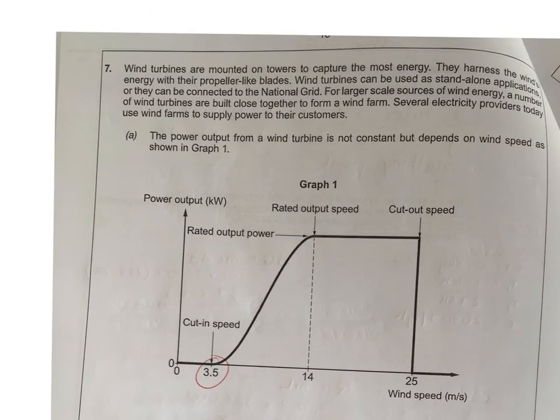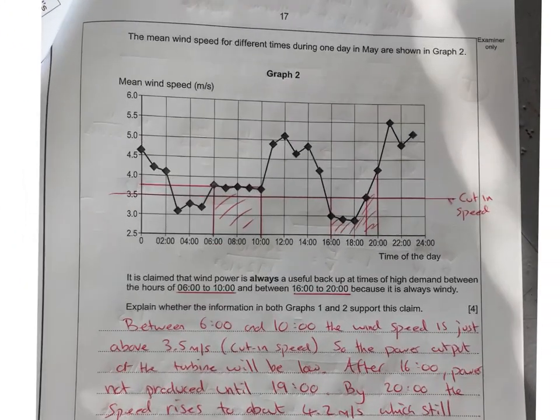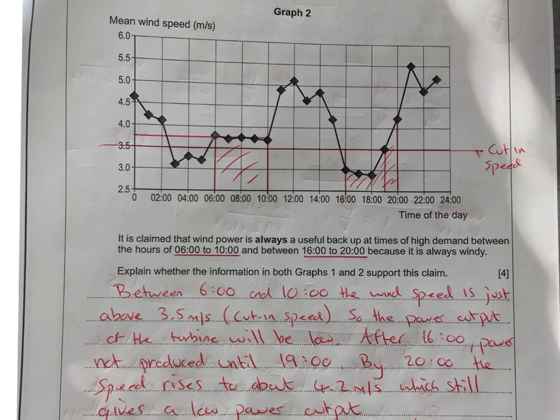Question 7. You can see we've got this graph with a cut-in speed of 3.5 wind speed there. So that means nothing's happening before that speed. We've got this nice little graph. It is claimed that wind power is always a useful backup at times of high demand between 6 and 10. So what I've done there is shade that area between 6 and 10 and had a look. And between 1600, which is 4 o'clock, and 8 o'clock there. Is this claim correct, for 4 marks?